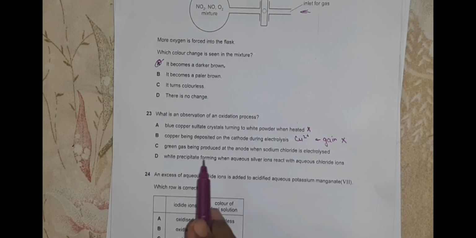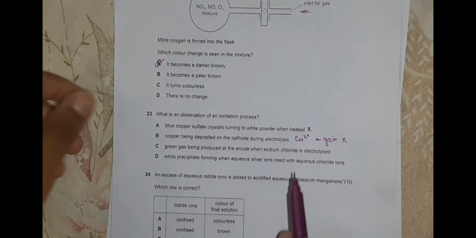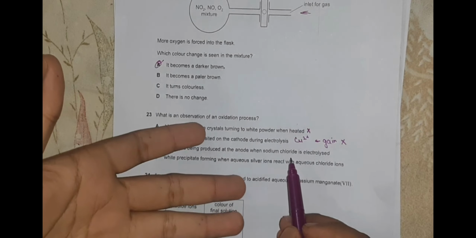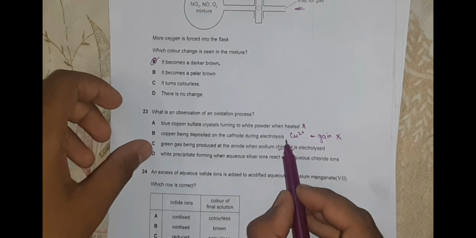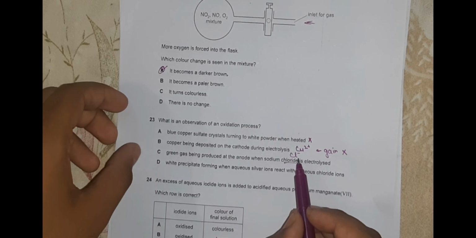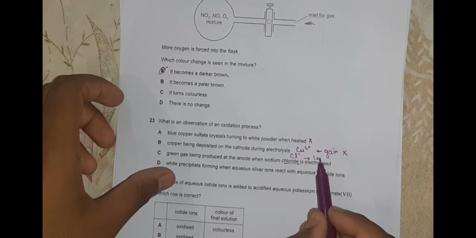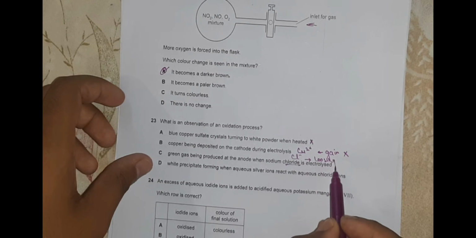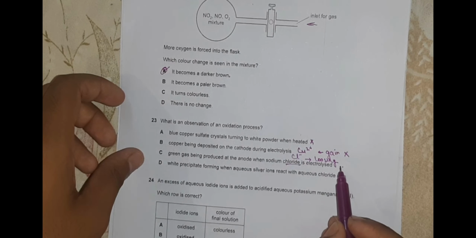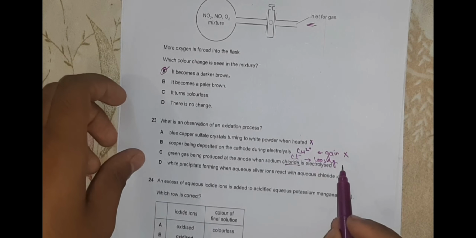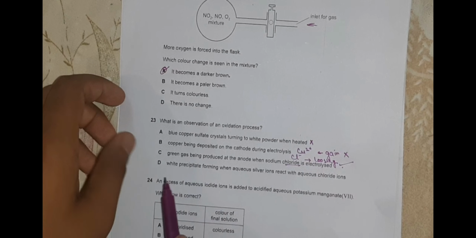Green gas being produced at the anode when sodium chloride is electrolysed. So the green gas is obviously chlorine, from chloride ions, Cl minus ions. The minus means when it is discharged, it will lose one electron. Losing of electrons is oxidation, and it is a green gas. So yes, C is the correct answer, but we will look into D as well.